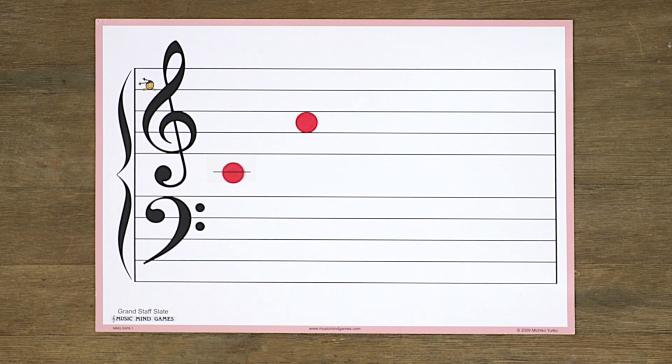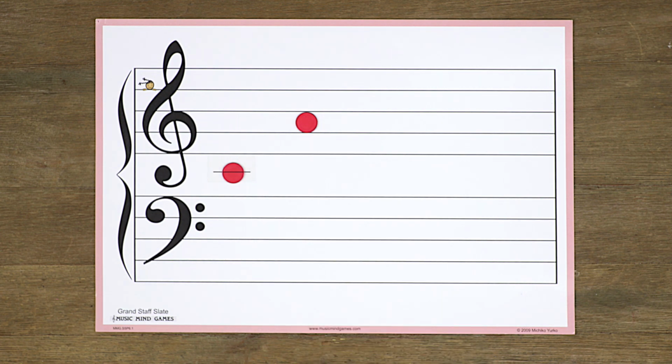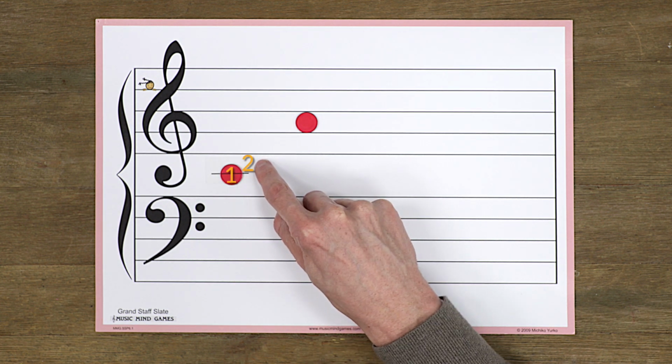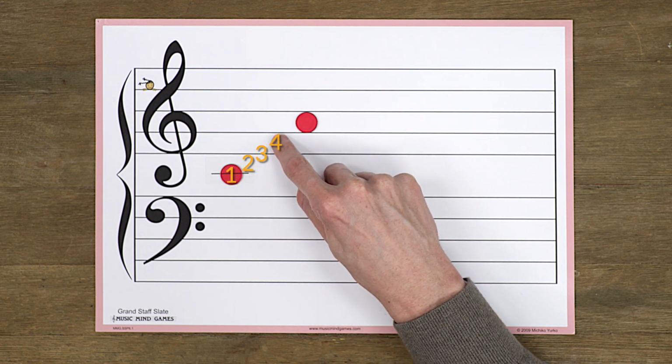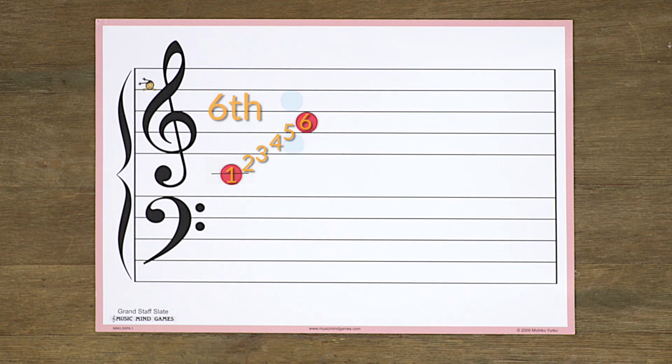Now we can also go beyond fifths. Like, can you figure out this interval? If you said a sixth, you're correct. We start on middle C, and then don't forget to count D, which is the space below the staff. That's 2. 1, 2, 3 on the line, 4, 5, 6. This would be a sixth.